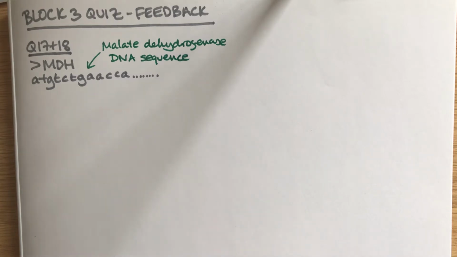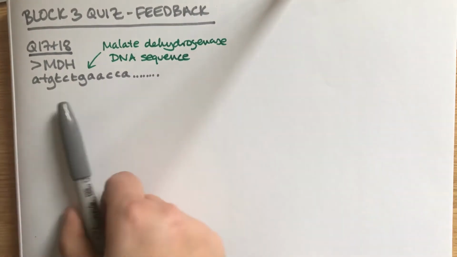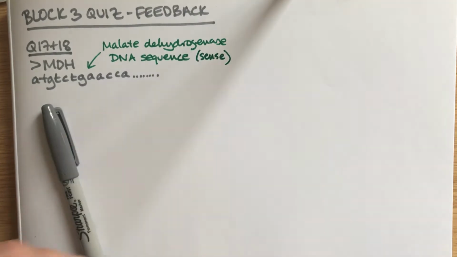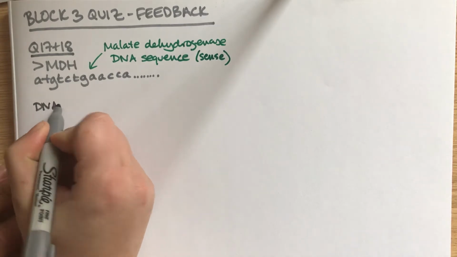When we give you a DNA sequence, if you remember, we give you that as the sense sequence. Just to remind you, I'm going to draw this out again.